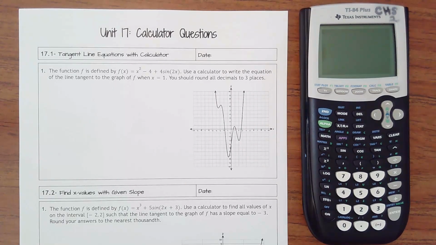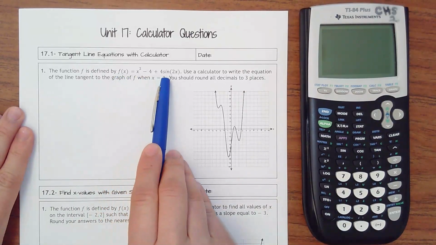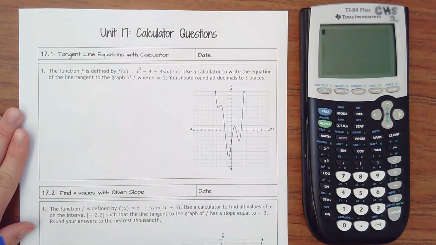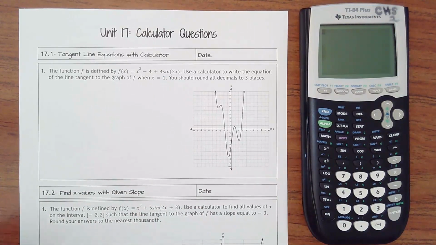It says the function f is defined by f of x equals x squared minus 4 plus 4 sine of 2x. So this equation is really a polynomial. It says use a calculator to write the equation of the line tangent to the graph of f when x equals 1. You should round all decimals to 3 places.